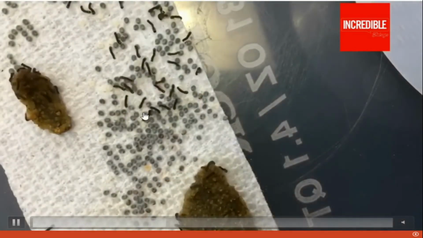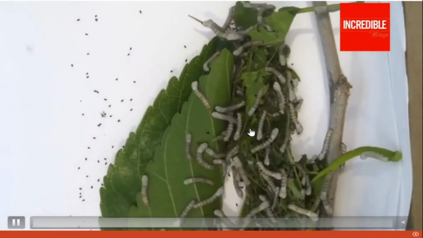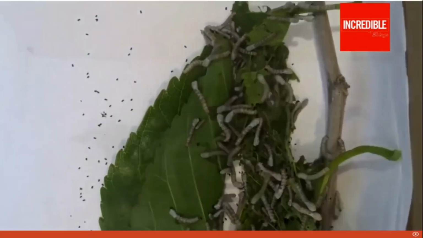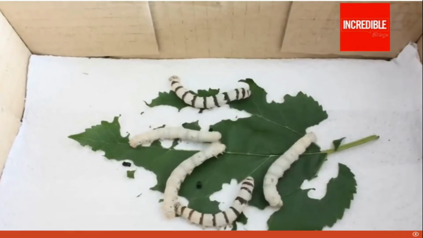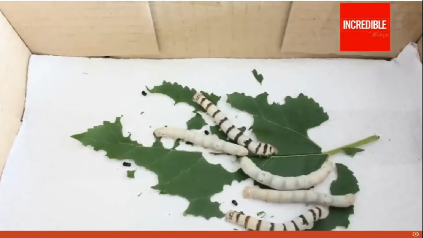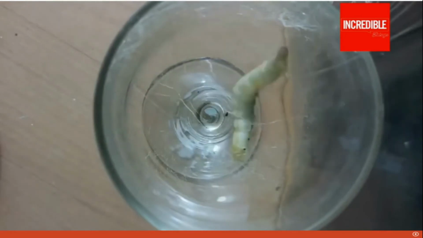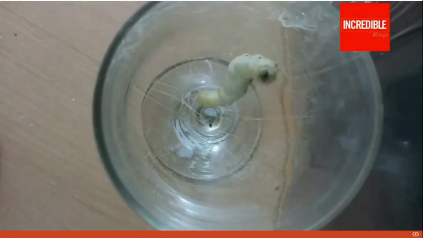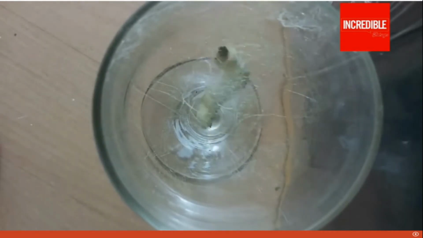See, we can see this. These kinds of silkworms feed on mulberry leaves, because only mulberry leaves are food for them. Okay, it eats voraciously, and starts to build a cocoon around it. It's a very important stage.